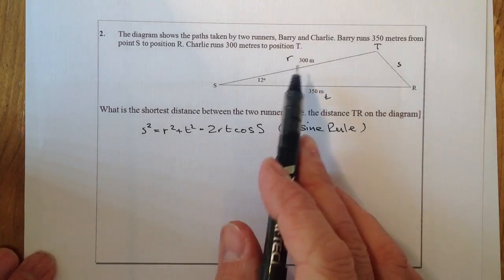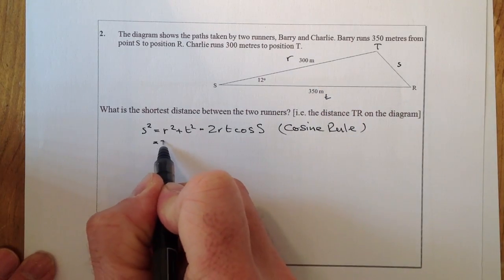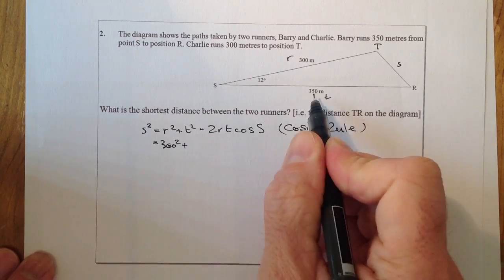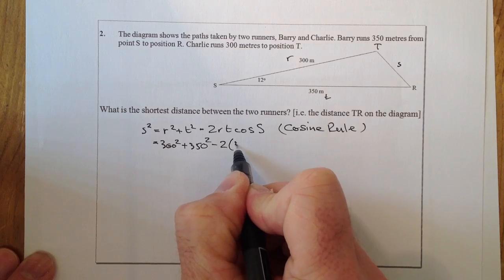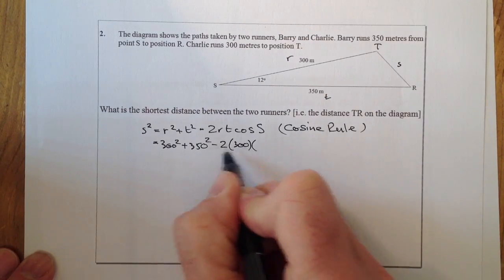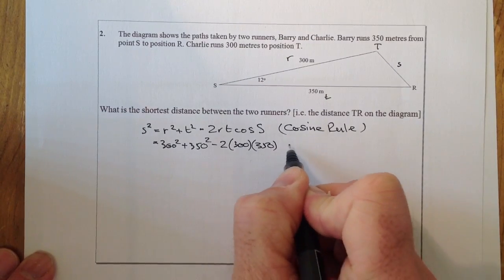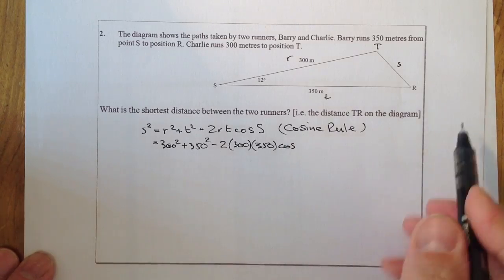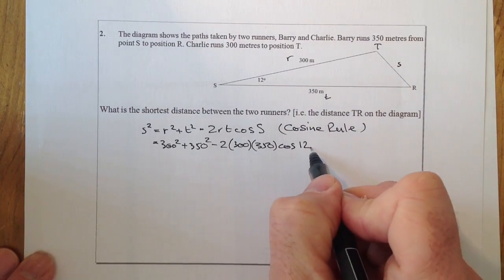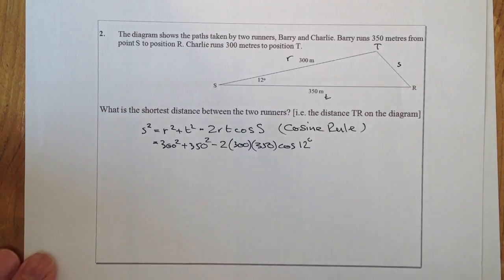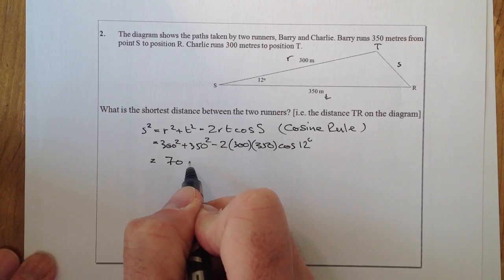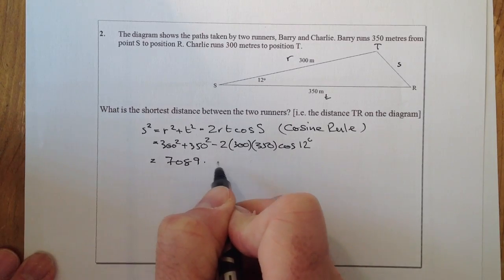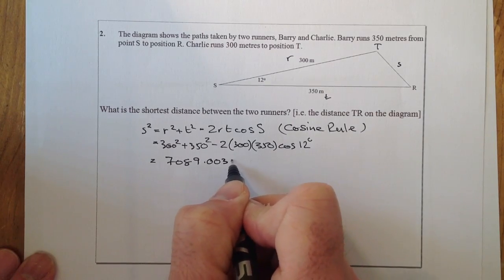I've labelled up the sides, so R is 300, so 300 squared plus 350 squared minus 2 times 300 times 350, times the cosine of S, which is the 12 degrees we're given. Fire that into my calculator and I get 7089 and some numbers beyond that.